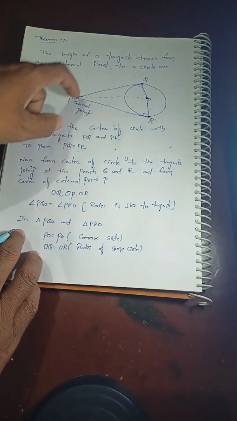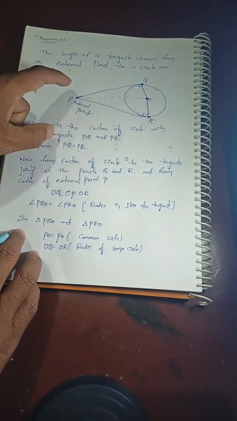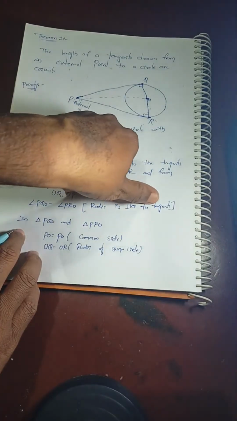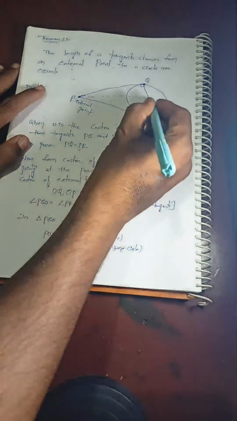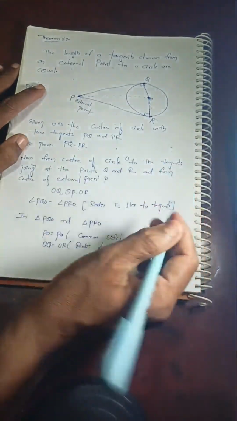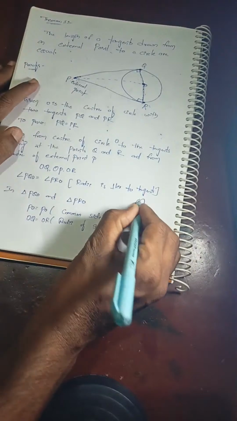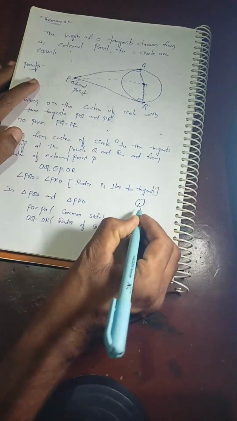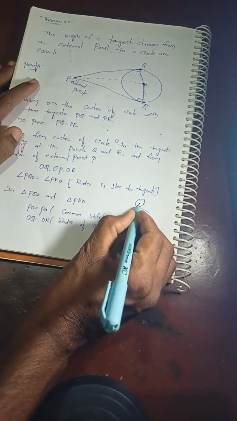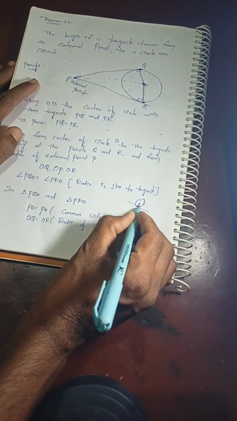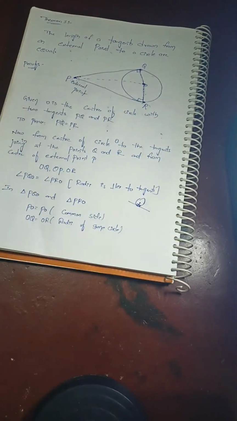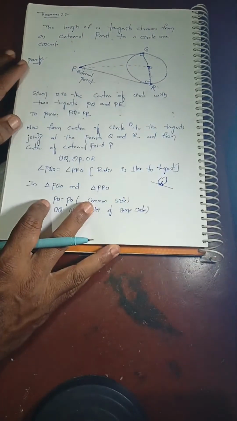Now see, angle PQO and angle PRO: both are radii perpendicular to the tangent. If you draw one line, that becomes a radius, and a radius is perpendicular to the tangent. For example, if this is a circle, this is a radius, and this is the tangent. Why? Because a tangent is a line which touches the circle at only one point.